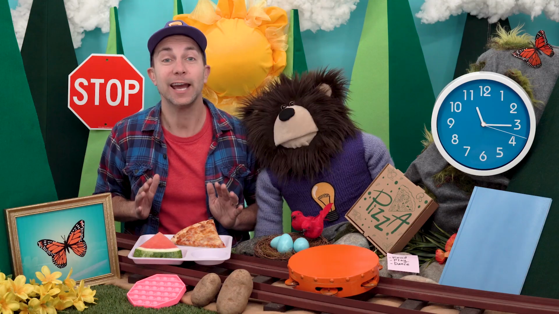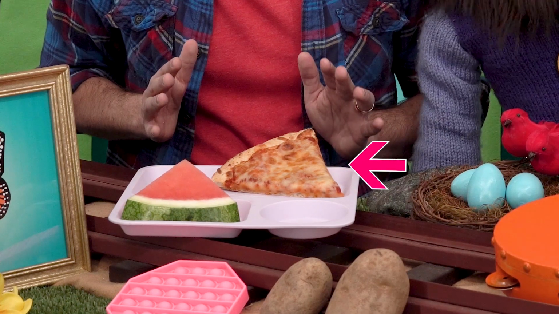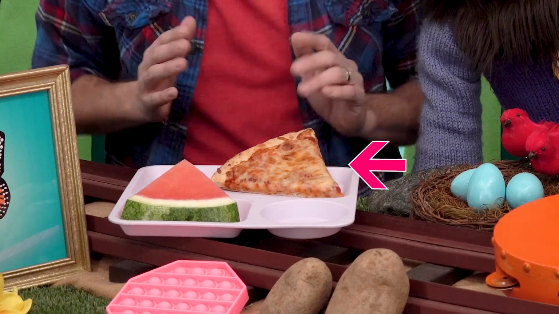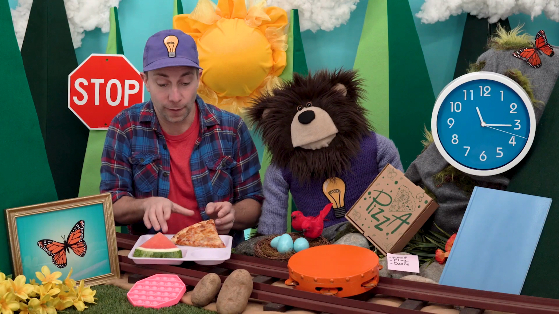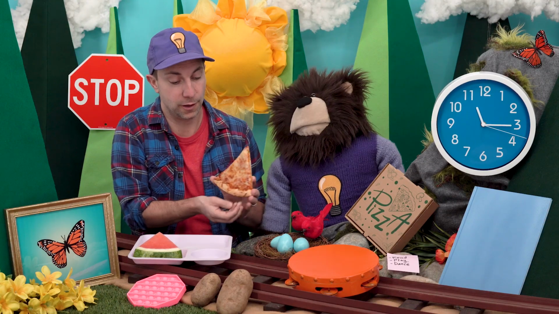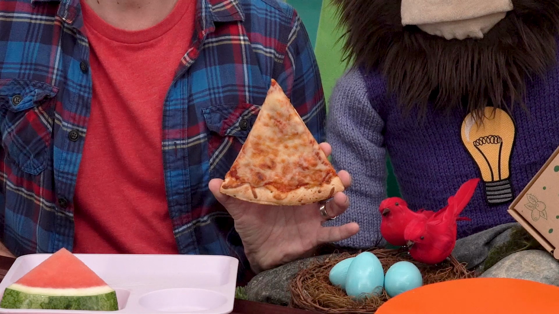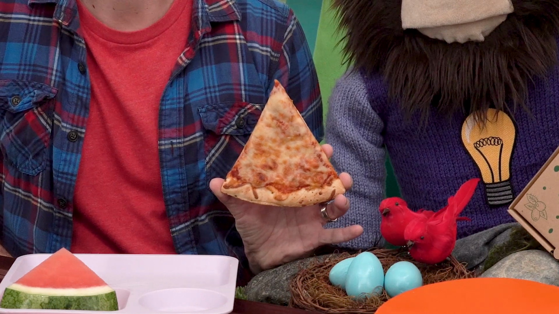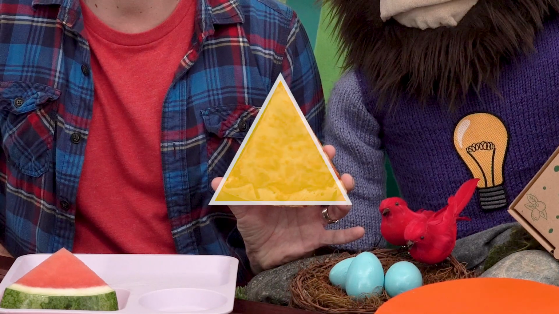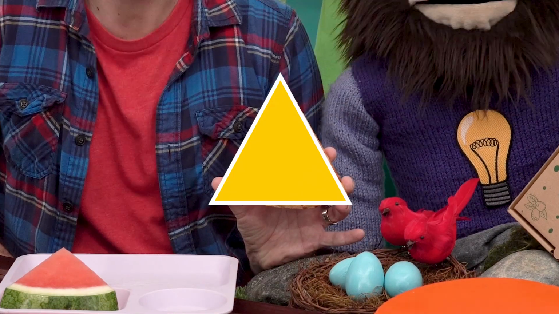Mayta, look at your slice of pizza. It is in the shape of a triangle. Do you see the triangle? The pizza is in the shape of a triangle.